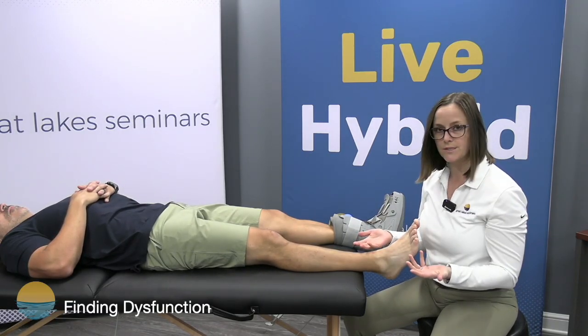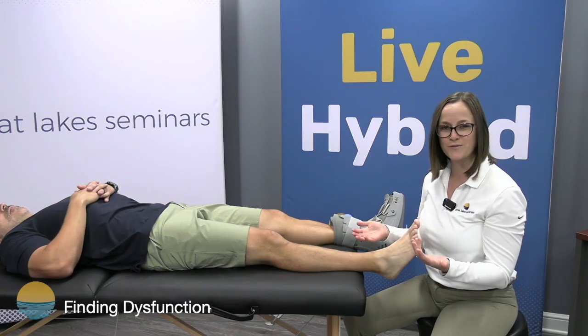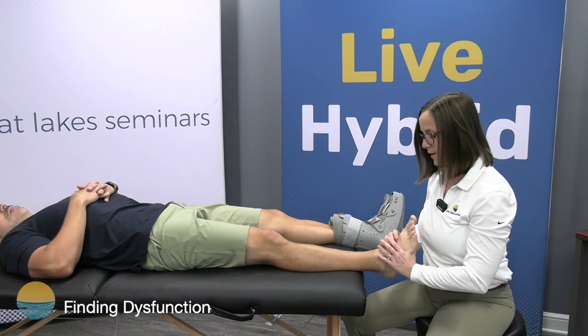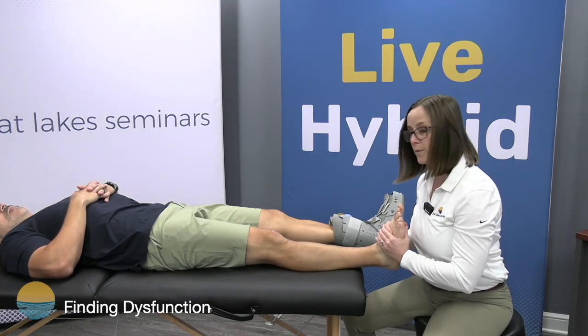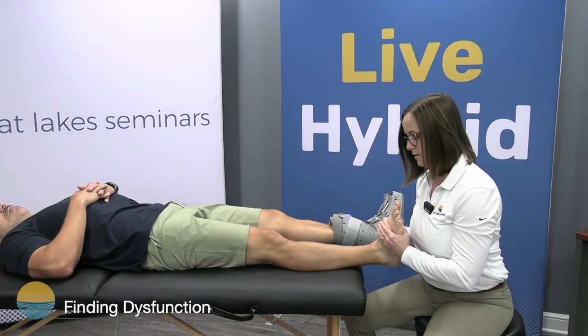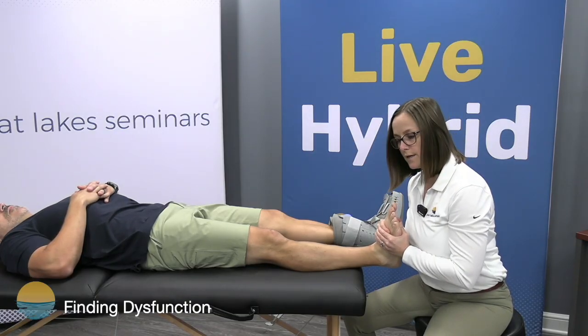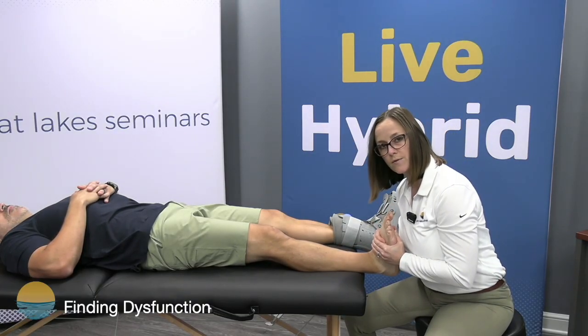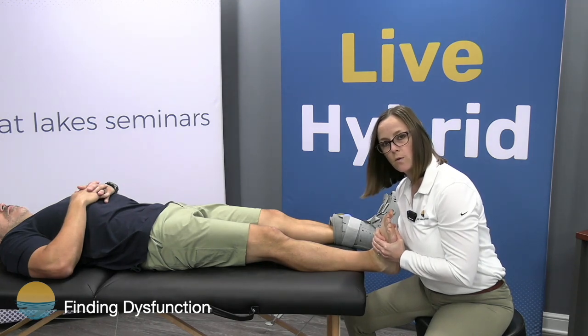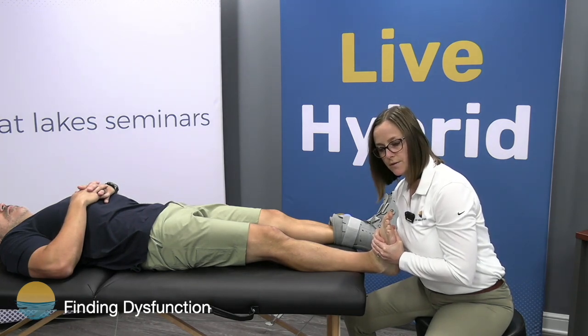So lots of different ways to do that. Use what works for your hands. This is one of the ways that we do it. We cup the foot, we bring him into end range dorsiflexion, supinate the foot slightly, and then do a posterior glide with a little bit of a scoop so that we don't lose that end range dorsiflexion.